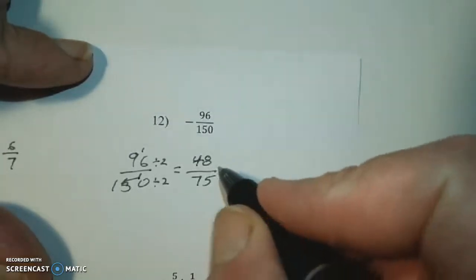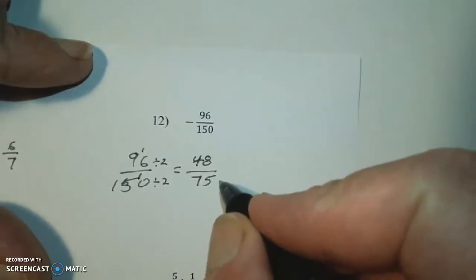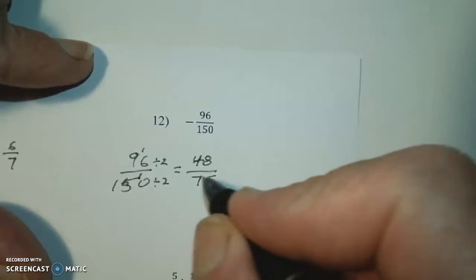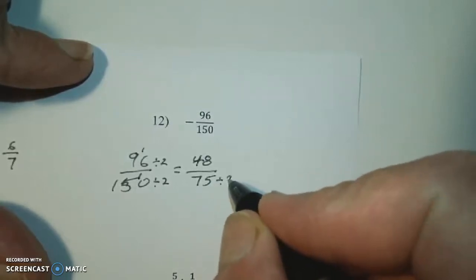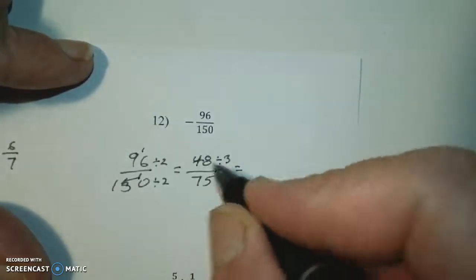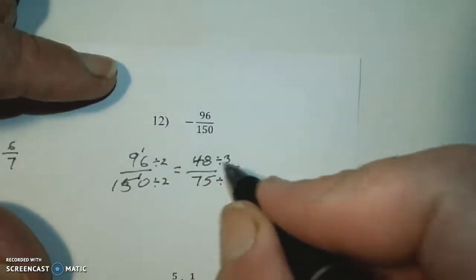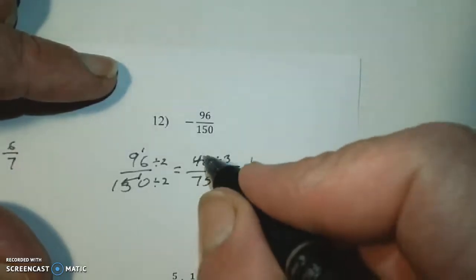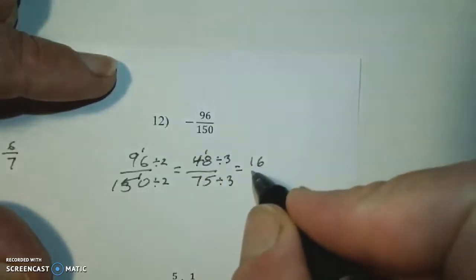48 is divisible by 3. 75's divisible by 3. I'd hope you would know that if you know a little bit about money, of saying 3/4 would be 75 cents. So these are both divisible by 3. And you're going to get 48 divided by 3. 3 would go into 4 1 whole time. You'd have 18 left over. 3 would go into 18 6 times.